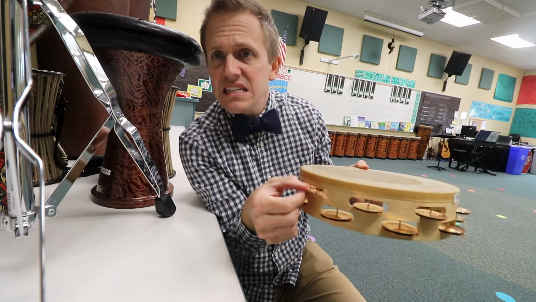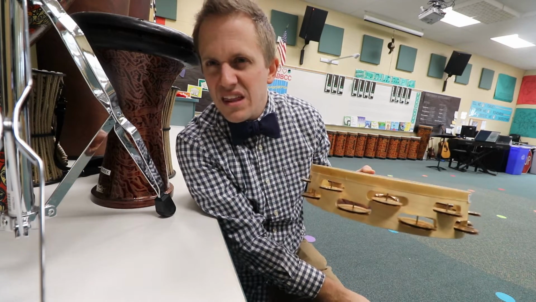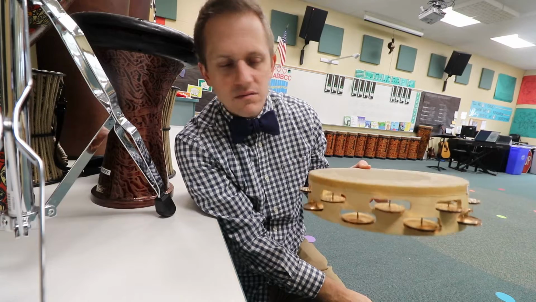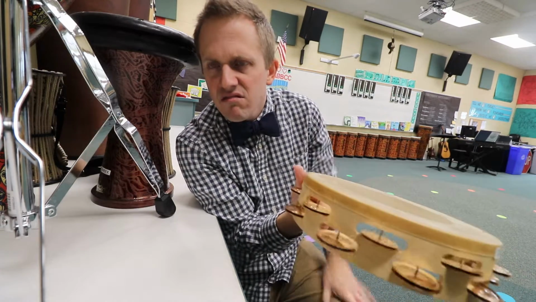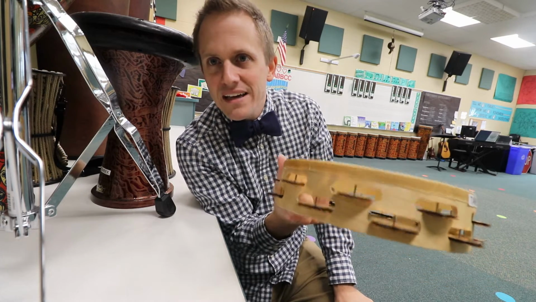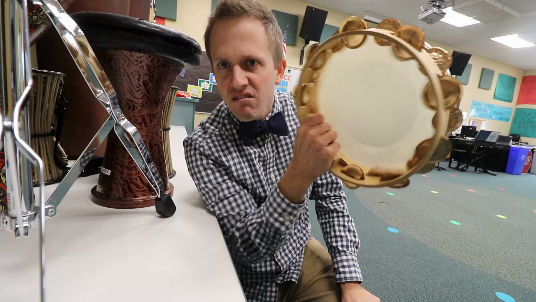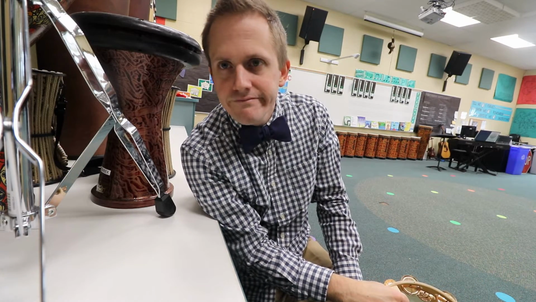Well, yeah, but it also has these metal jingles. Well, that makes me think it's a metal instrument. Well, yeah, but it's also got a drum head on it. That makes me think it's a drum. And to play it, you shake it. Doesn't that make it a shaker scraper? Well, yeah. I guess you could put a tambourine in any of the groups, couldn't you?